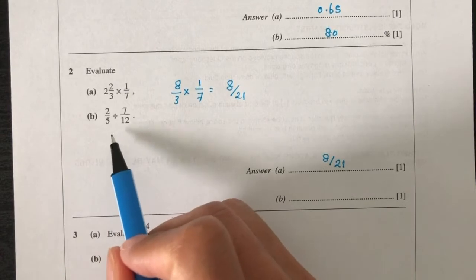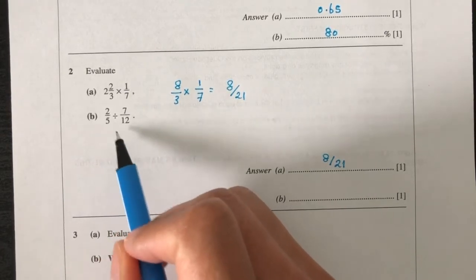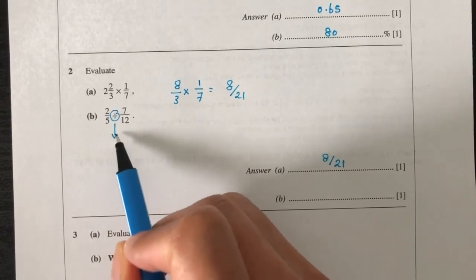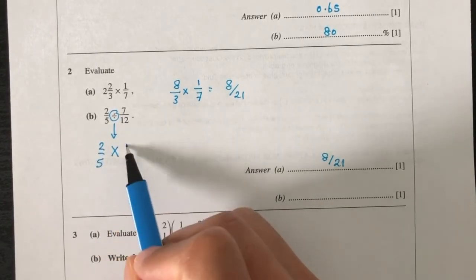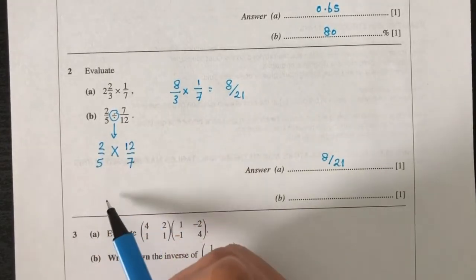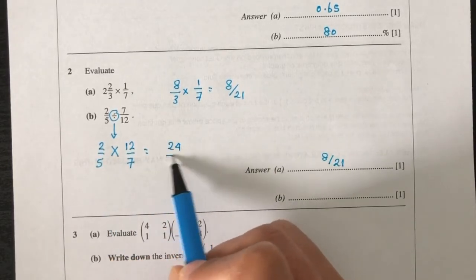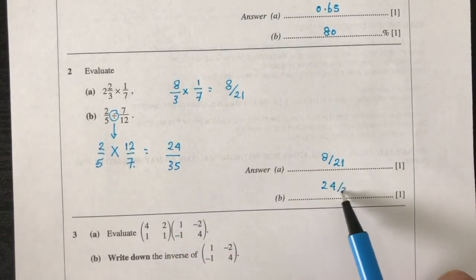Now for part B, we have 2 over 5 divided by 7 over 12. So first thing we do is, we see divide, change that to multiply. The first one remains the same, and this one becomes upside down. So we can just multiply. So 2 times 12 will be 24, and this times this will be 35. 24 over 35.